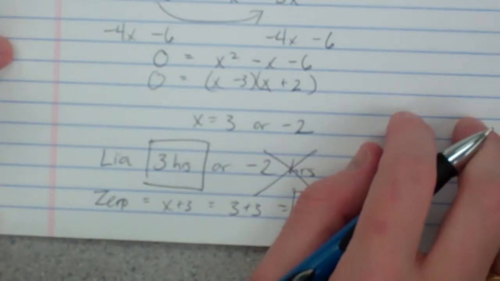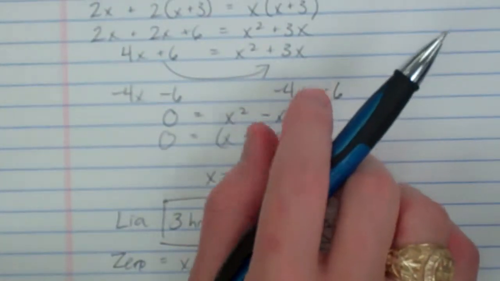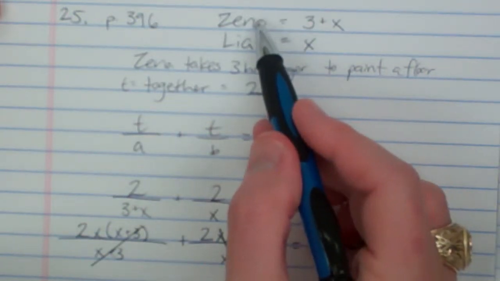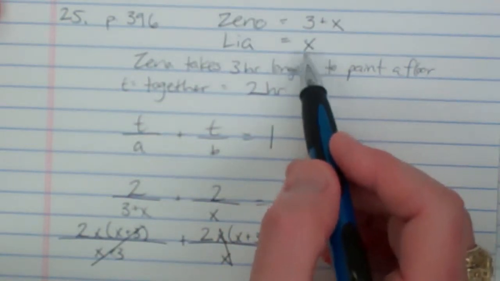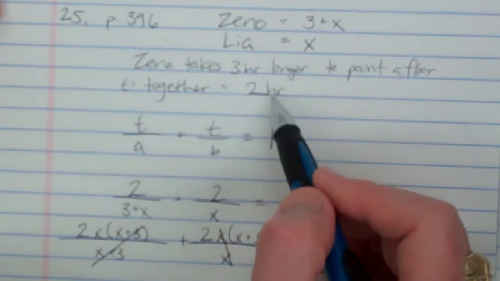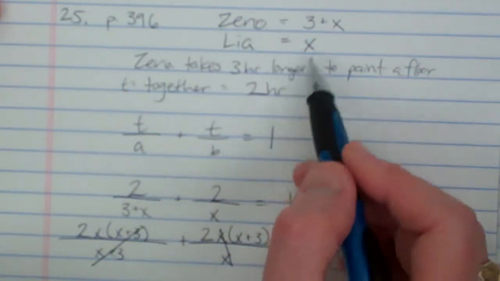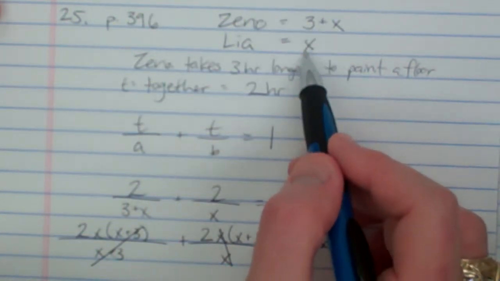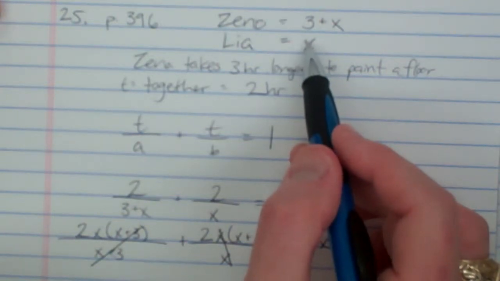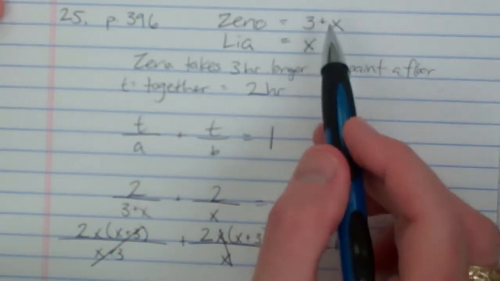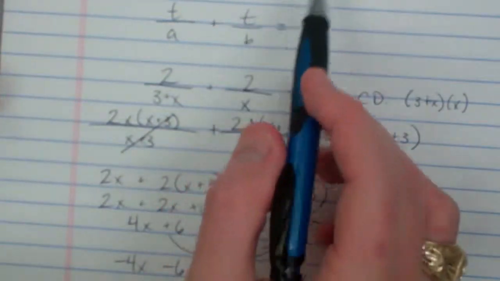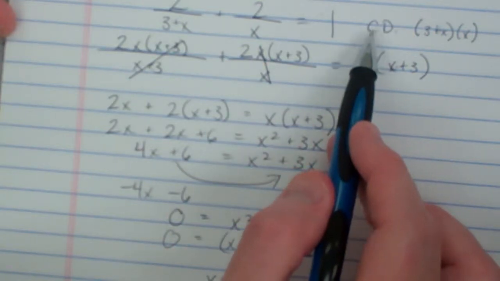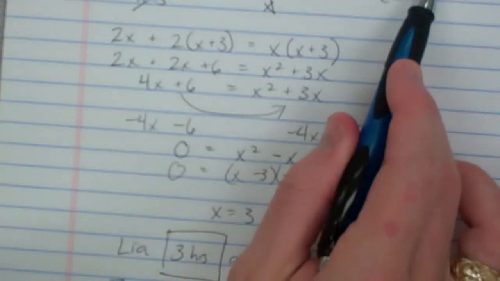That's it. So whenever you're solving these problems, first, consider what you know. You're either going to have what these two entities can do it in, and you're trying to find out what they do it together, or you're going to know what they do it together, and you're trying to find out what these two people do it in, and you'll have some relationship. And so you always want to define one person as X, and then the other person in terms of X.